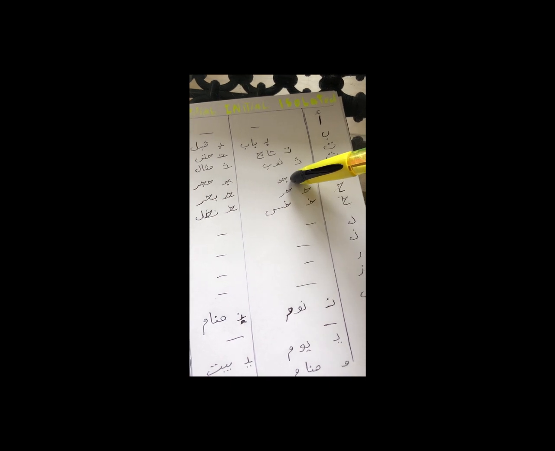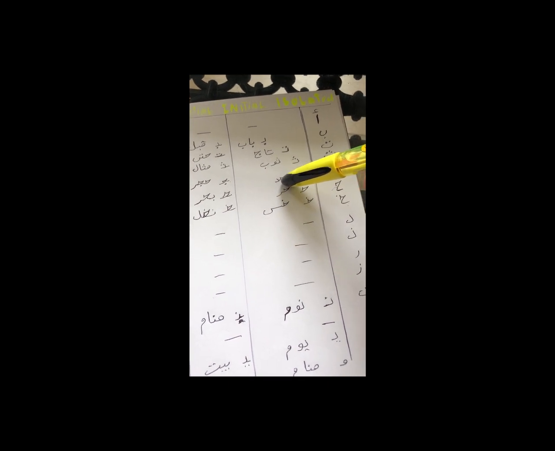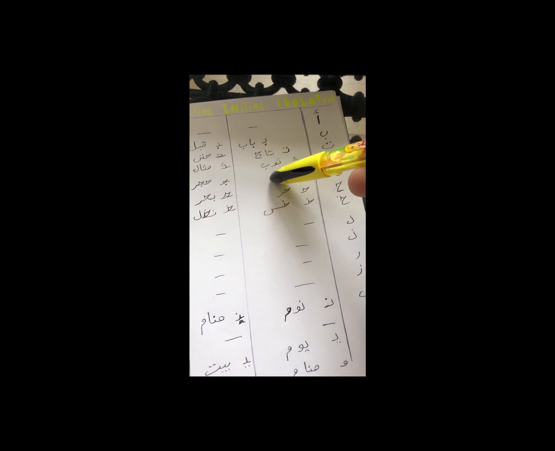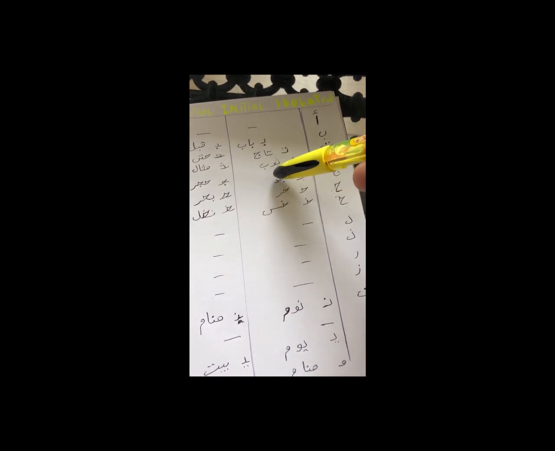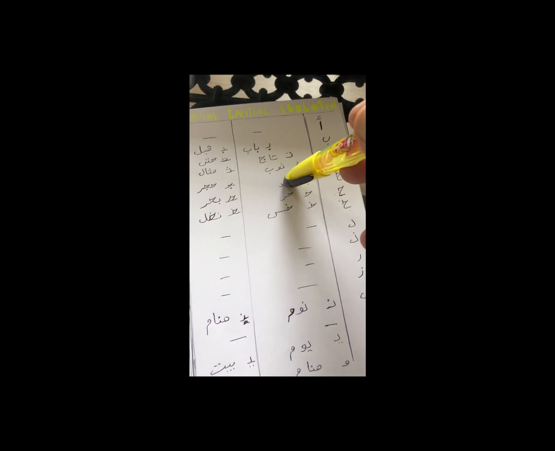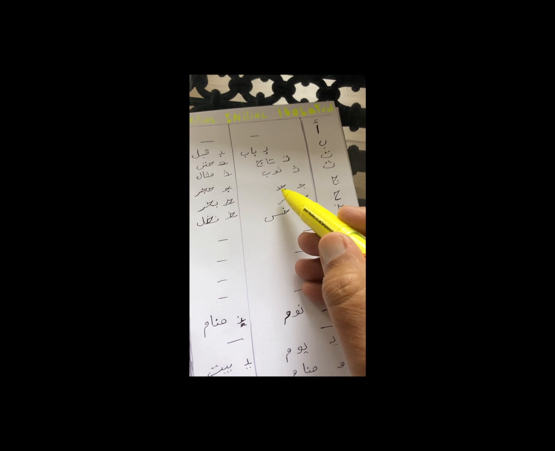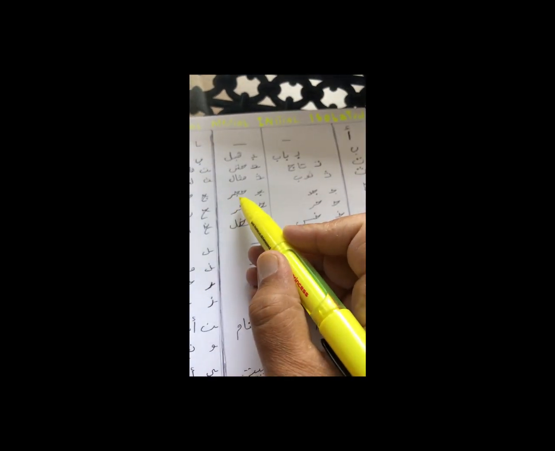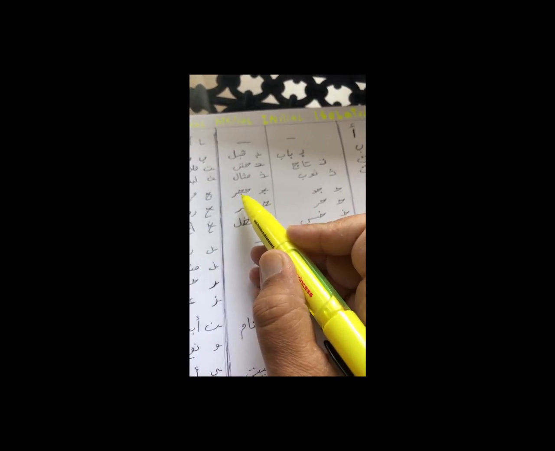So you see Jad, this is grandfather. If you want to make it grandmother, you will add the feminine Ta, a small t, and it will be Jadda, and then it will be a grandmother. So look how it's written, Jad, like that, and then in the middle of the word it will be written like that.